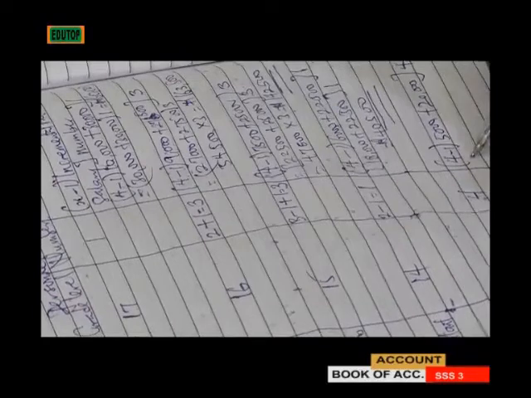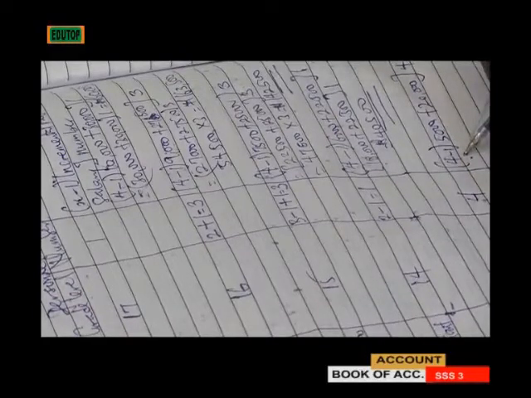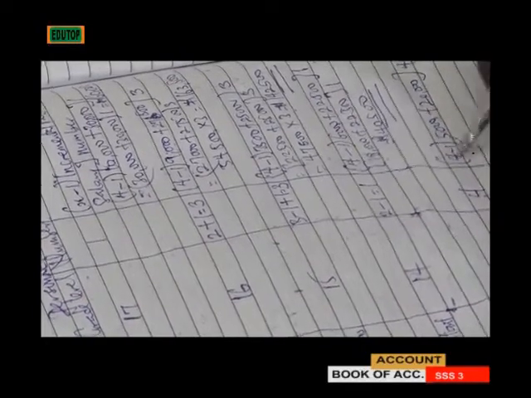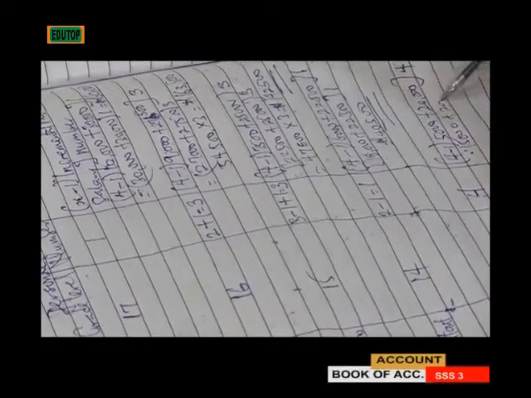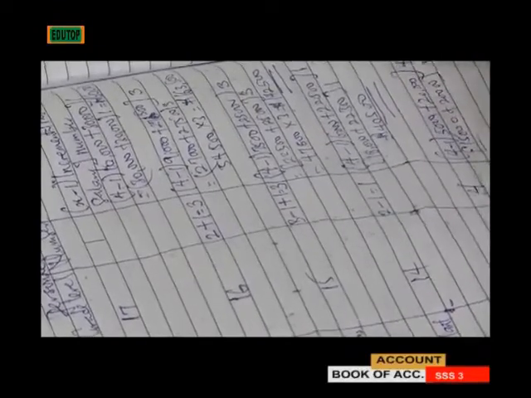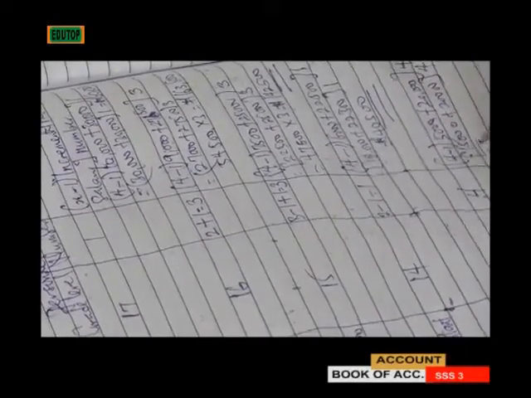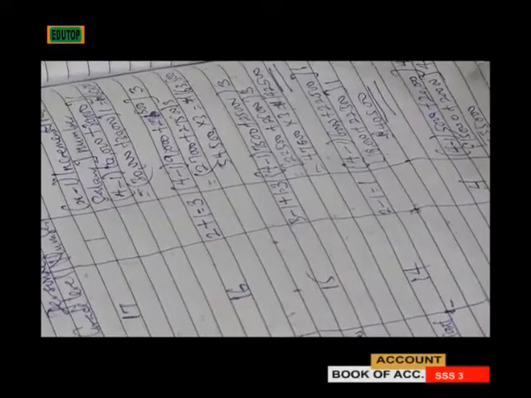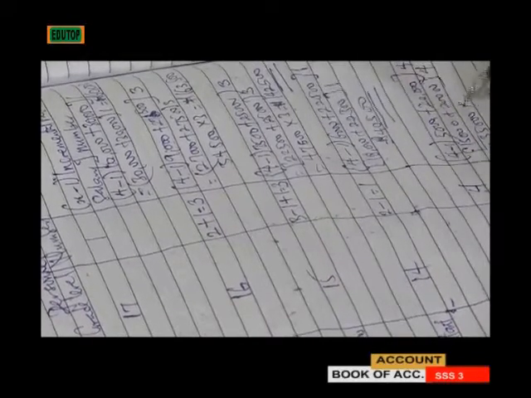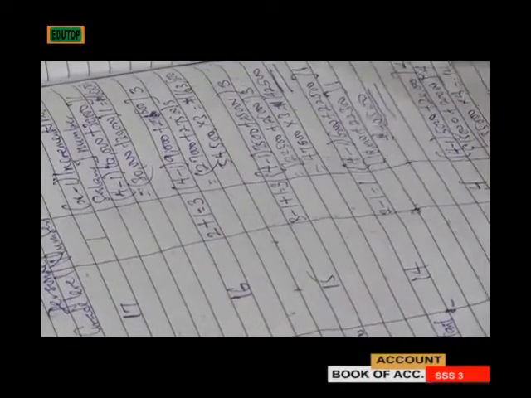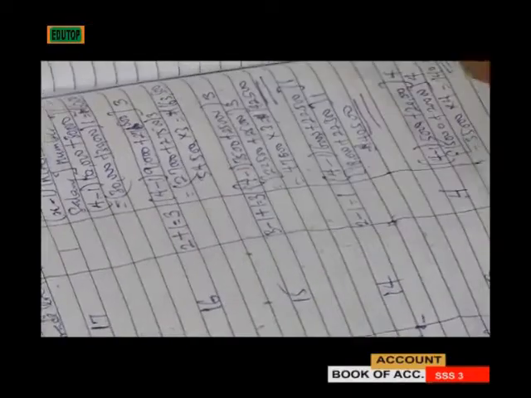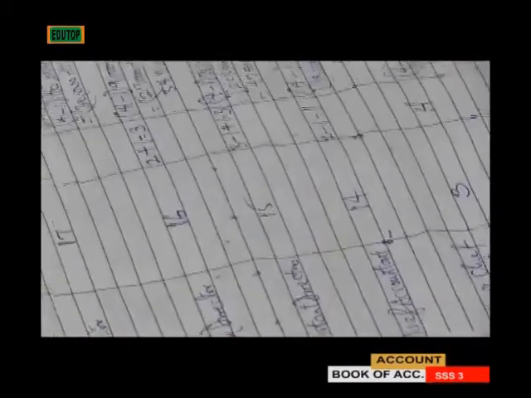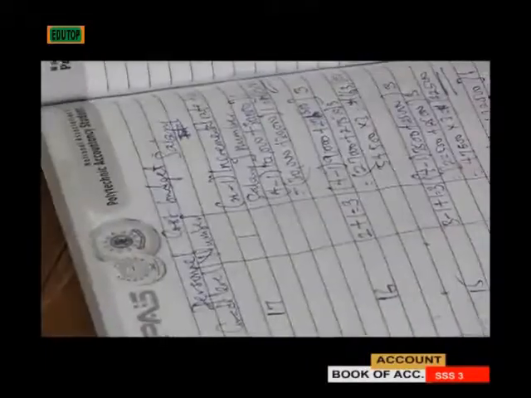So we have 15. 3 times 5, we have 15 plus 20,000. So that is 35 times 4. That is 140,000.